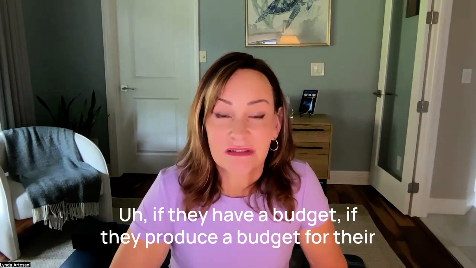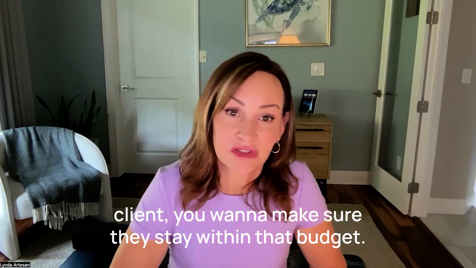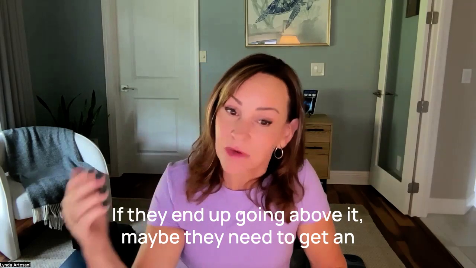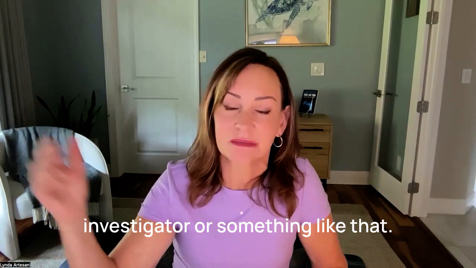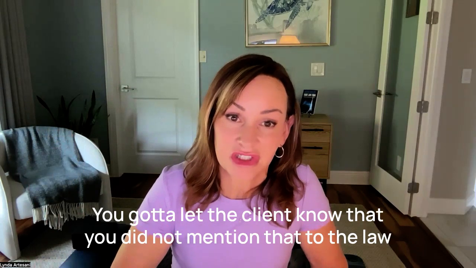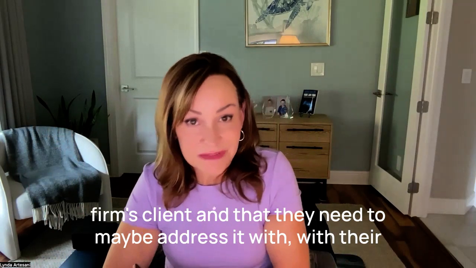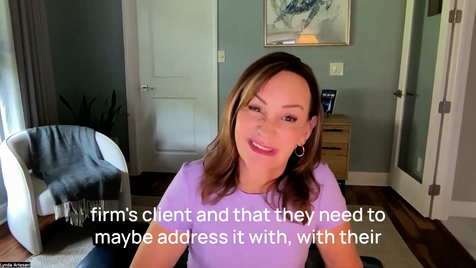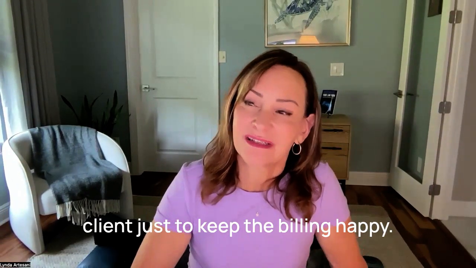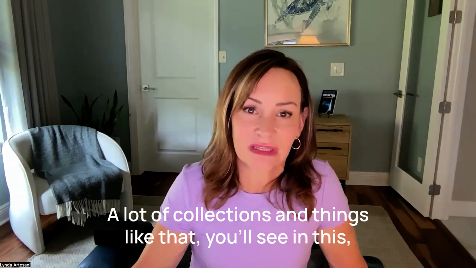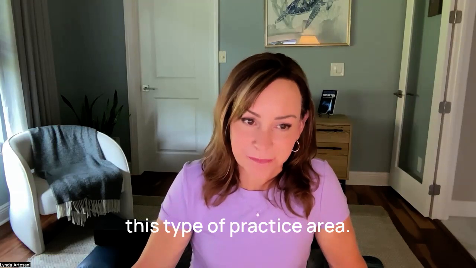If they produce a budget for their client, you want to make sure they stay within that budget. If they end up going above it, maybe they need to get an investigator or something like that. You have to let the client know, since you did not mention that to the law firm's client, that they need to maybe address it with their client just to keep the billing happy. A lot of collections and things like that you will see in this type of practice area.